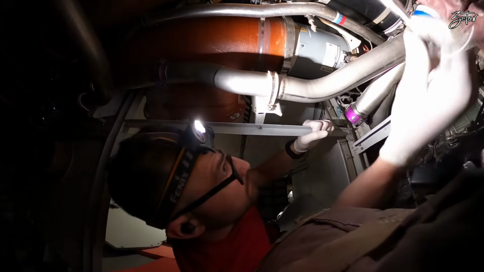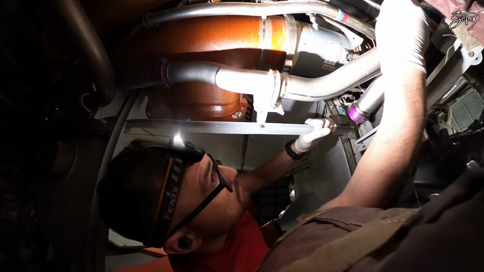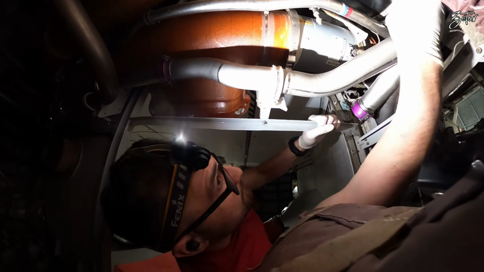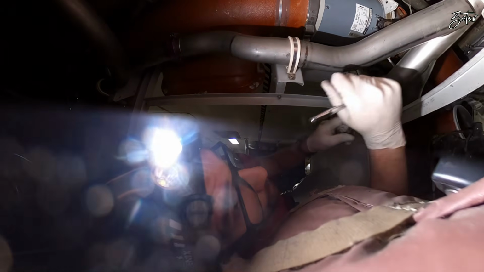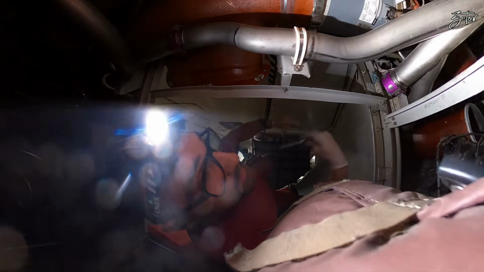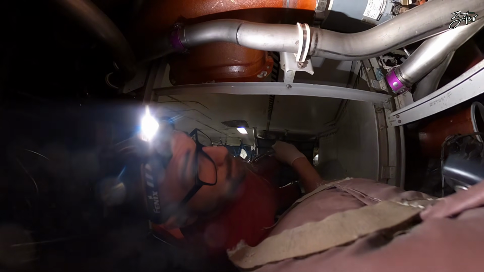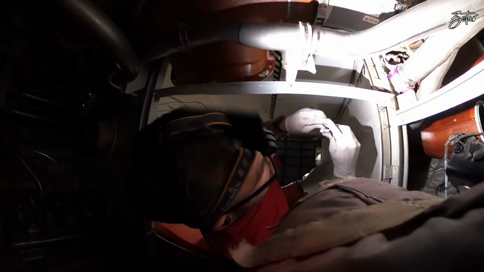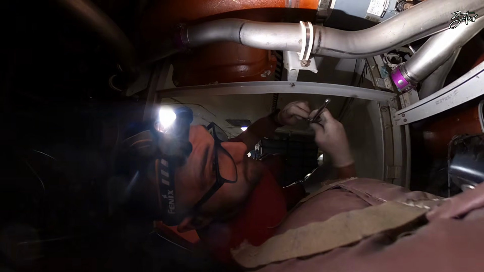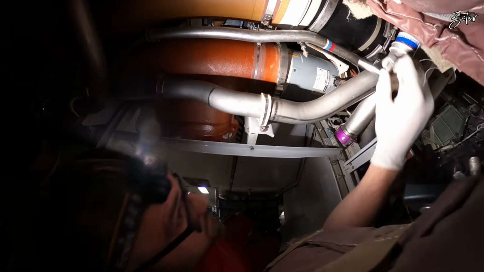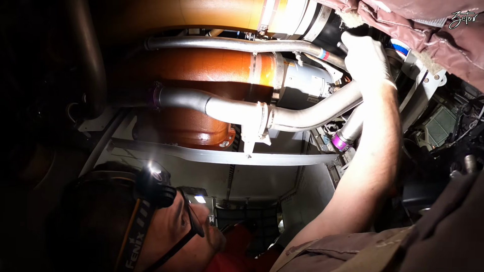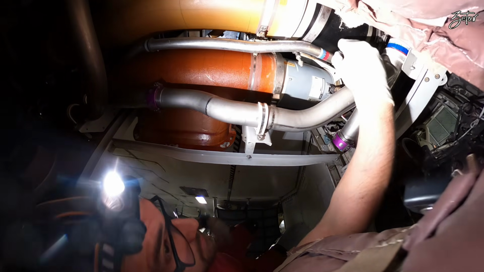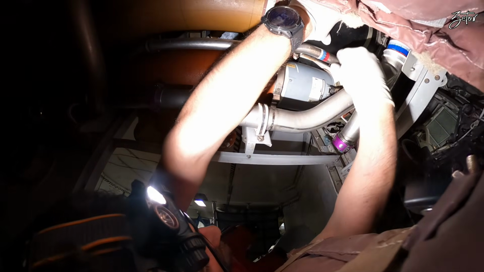The last clamp, which is here behind, and that one actually holds the whole thing in position. Yeah, I need to somehow get to it, but I'm a bit blocked, but I'll try my best. Yeah, this might work. Good.